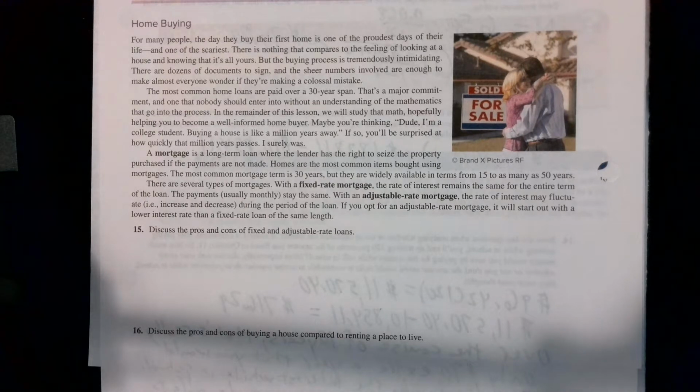I surely was. A mortgage is a long-term loan where the lender has the right to seize the property purchased if the payments are not made. Homes are the most common items bought using mortgages. The most common mortgage term is 30 years, but they are widely available in terms from 15 to as many as 50 years.